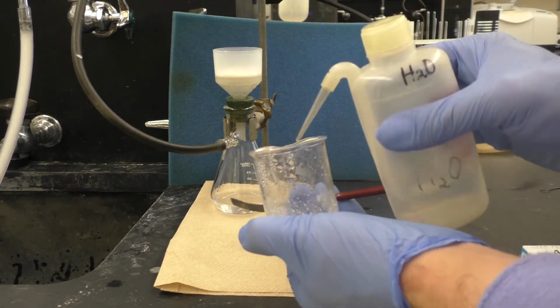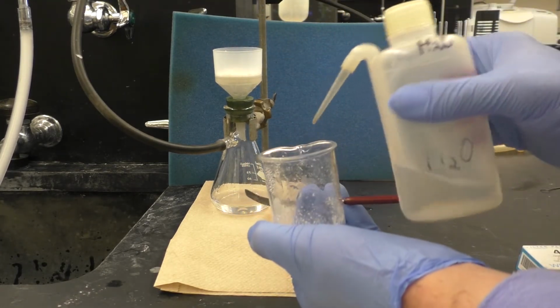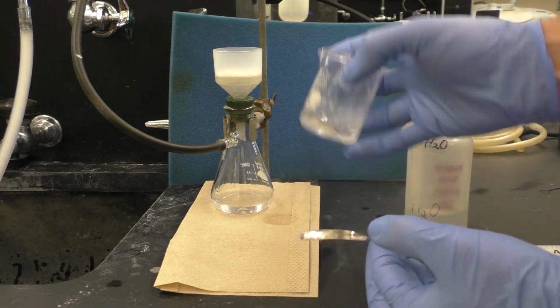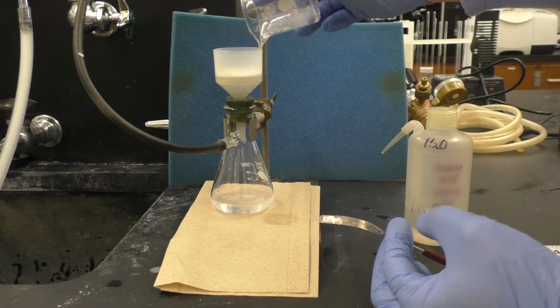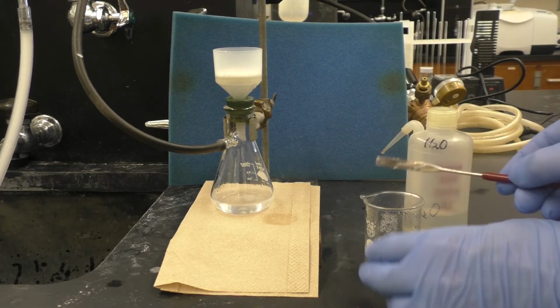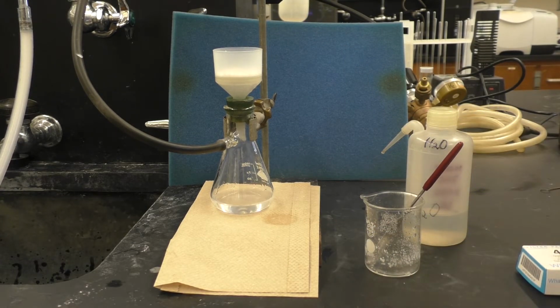Rinse one more time. And then we'll let that dry for a little while before we scrape it into a tared beaker, put it in the oven to dry for a while, and then get a final mass, melting point, and NMR characterization.